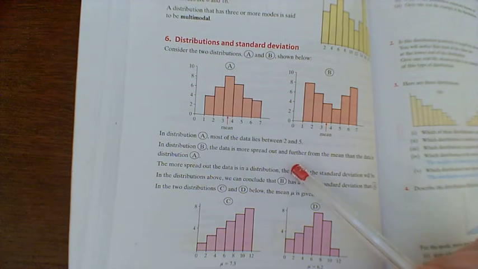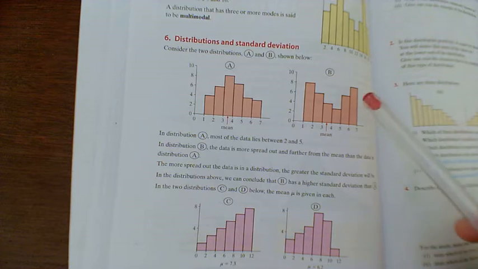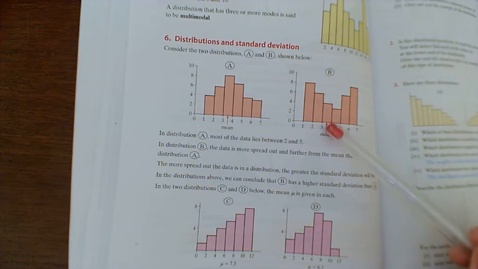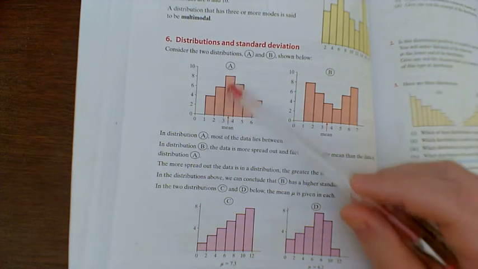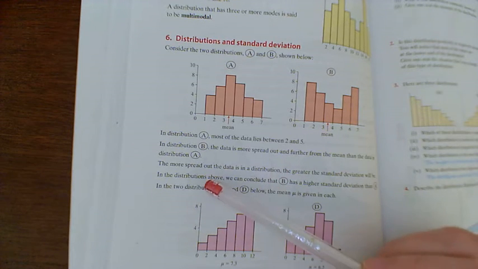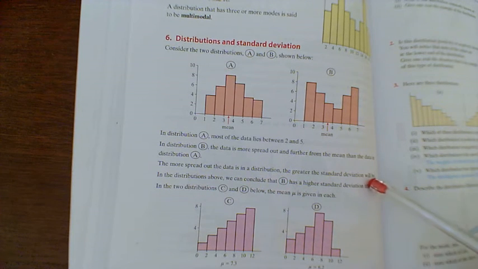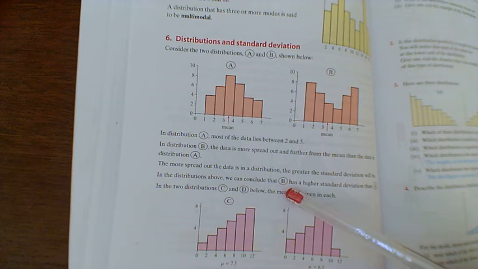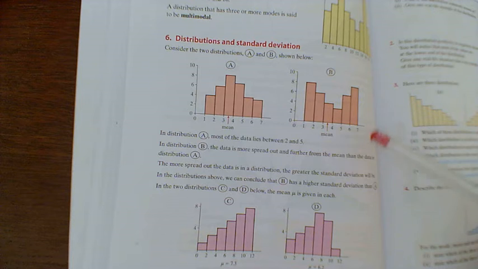But two totally different graphs, because we have extremes on the left and the right, and they sort of, I won't say cancel each other out, but they cause the mean to be in the middle. Whereas here, most of the data is in the middle, and obviously this causes the mean to be in the middle. So the more spread out the data is in the distribution, the greater the standard deviation will be. In the distribution above, we conclude that B has a higher standard deviation.